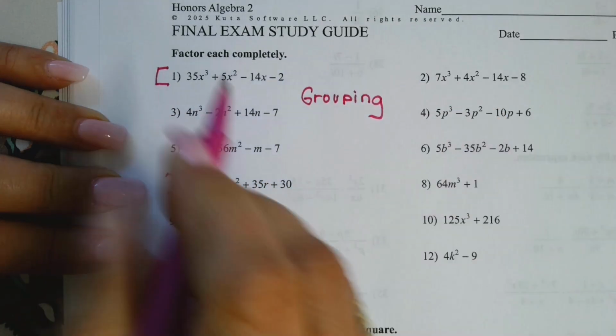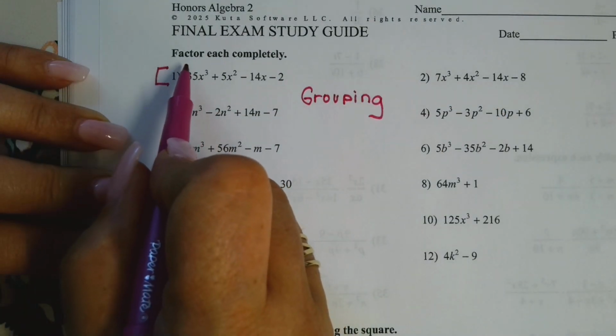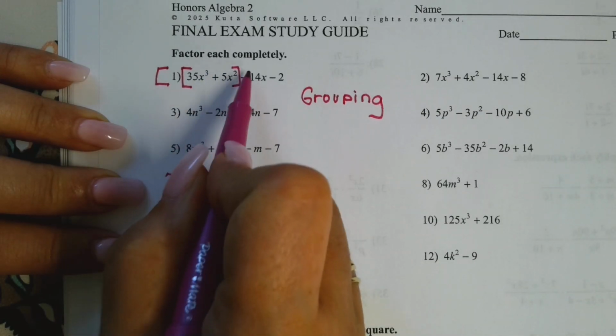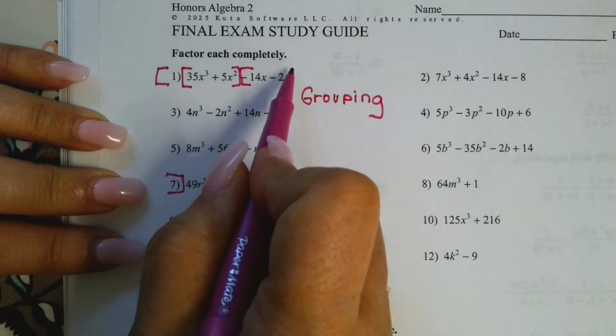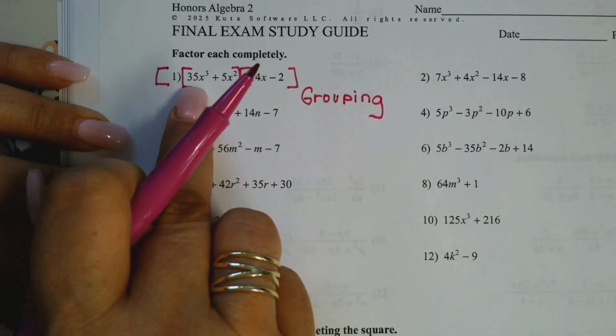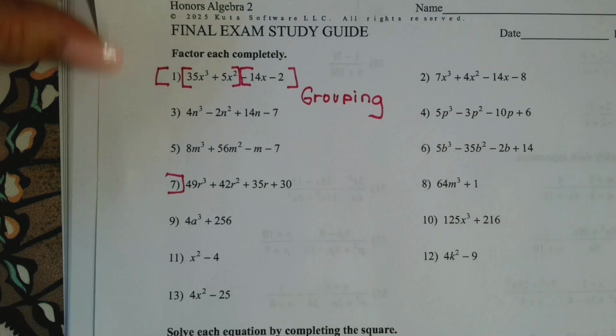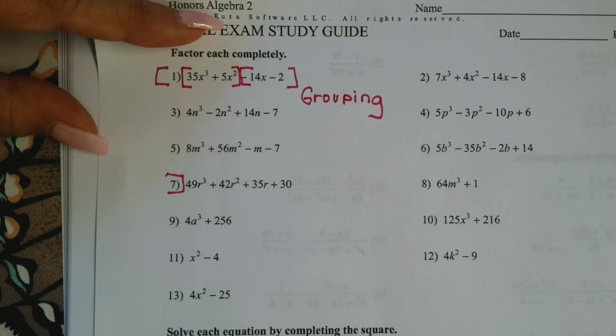What grouping is, is that you group the first 2 terms together and you group the second 2 terms together. You're going to factor from here and you're going to factor from here. And I'm going to go ahead and do each one with you right now. So I'll do 1 through 7 now.